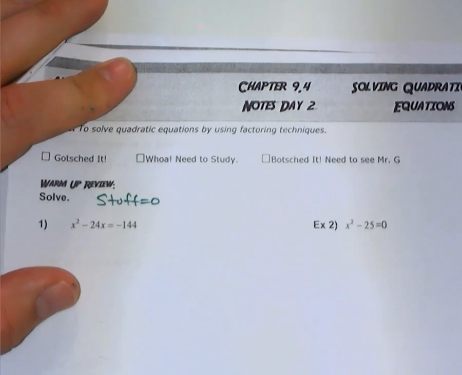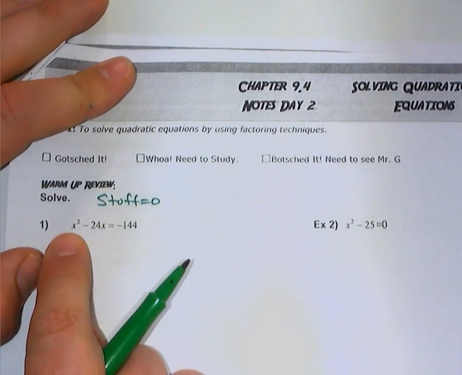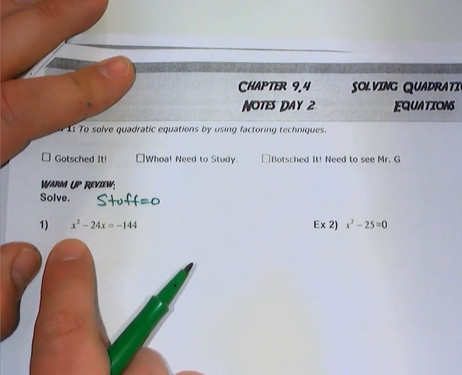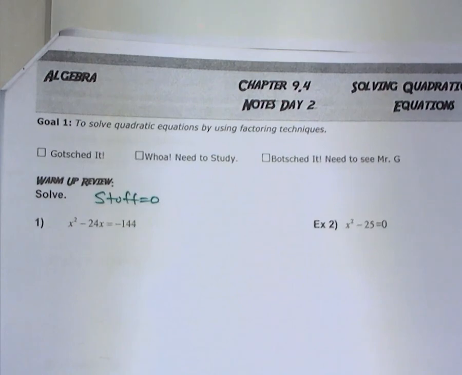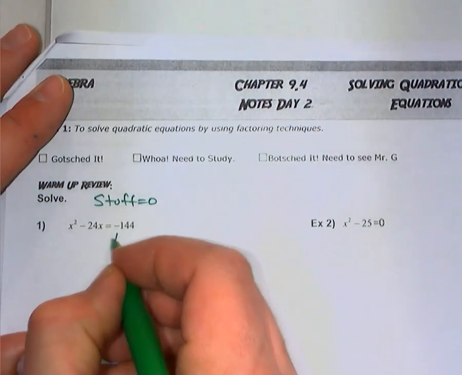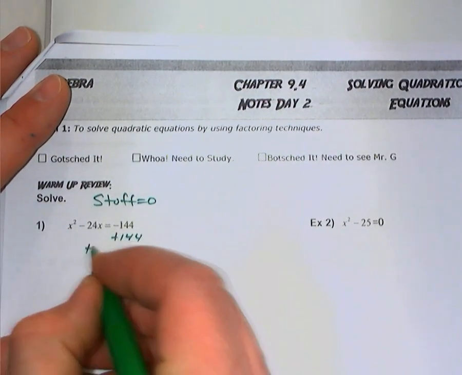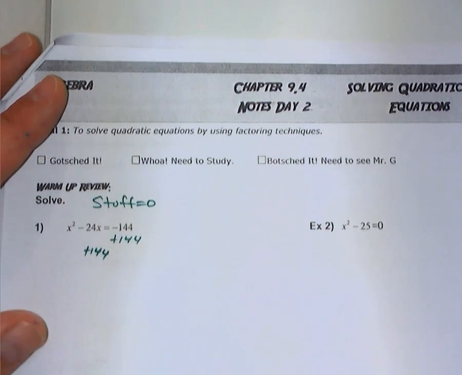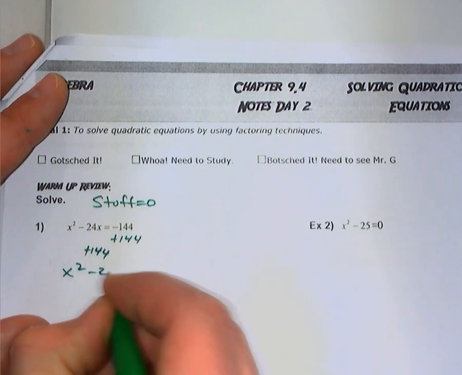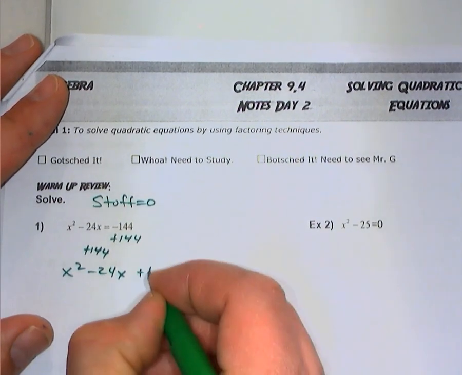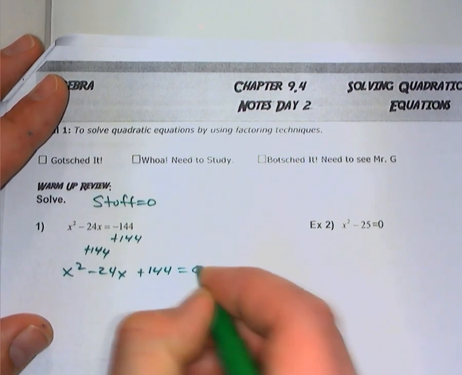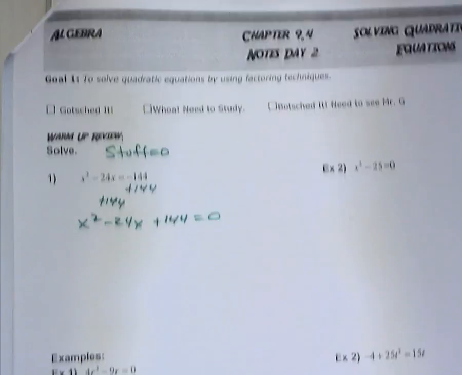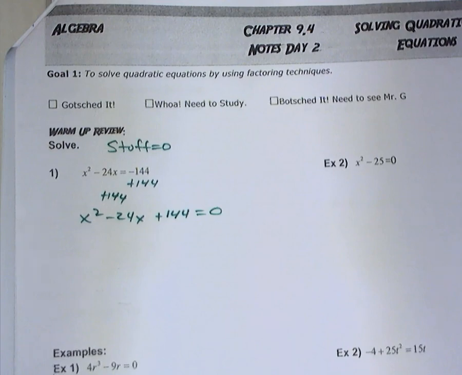Okay, so what I see here is, first thing is when I factor, I don't want to factor where the leading guy is negative, like the x squared, so I always try to keep that positive. So I'm going to go ahead and move this guy over. Just use addition. So I've got x squared minus 24x and then plus 144, and that equals 0. Everybody okay with that? So I just added it over. Those are unlike terms.